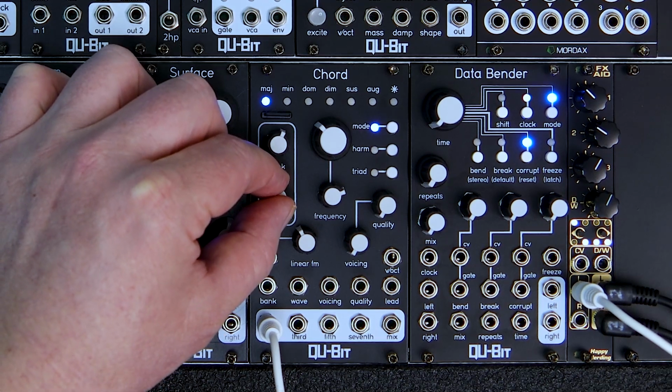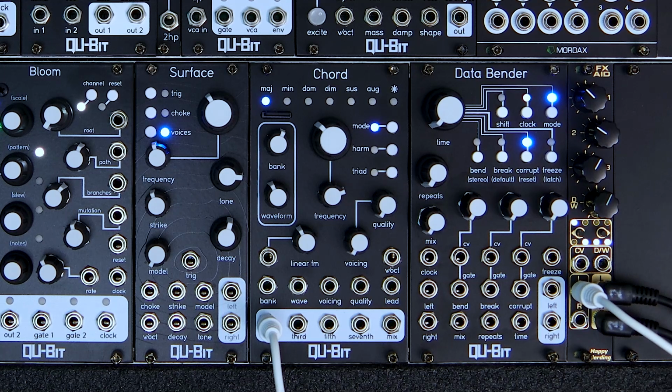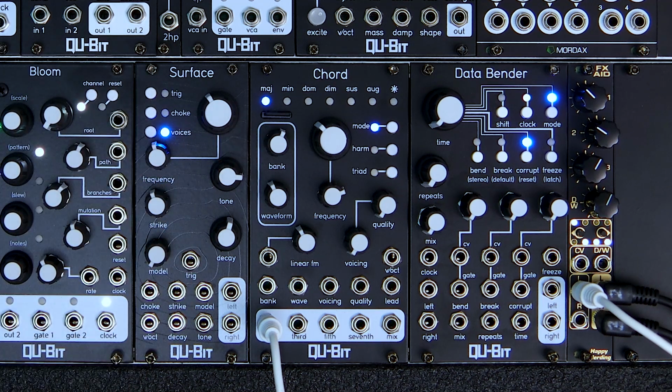But what's your understanding of what wavetables are? And more importantly, have you ever imported your own wavetables into Chord? What's this SD card for? If you're curious about either of these topics, then this video is for you.